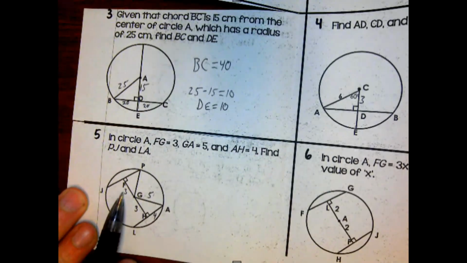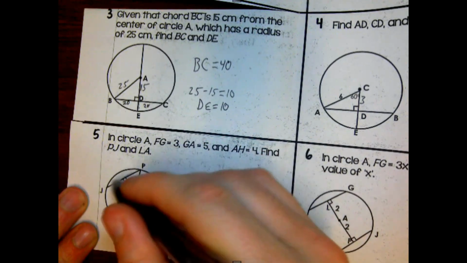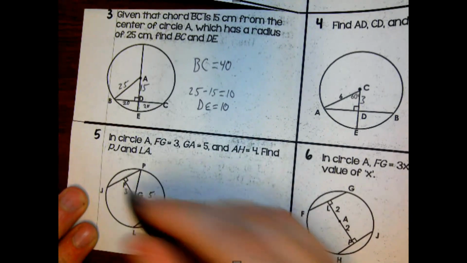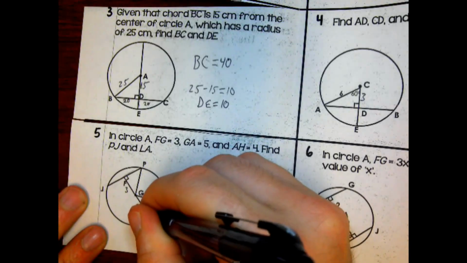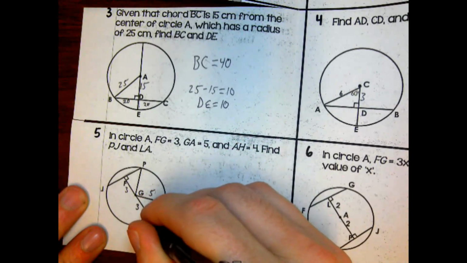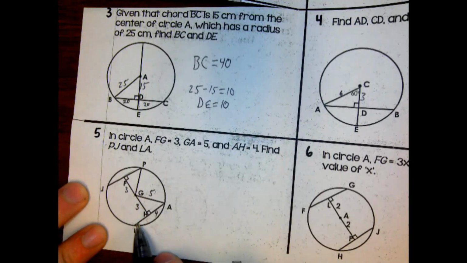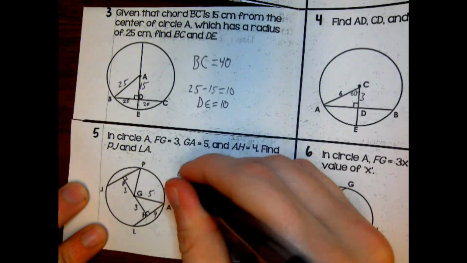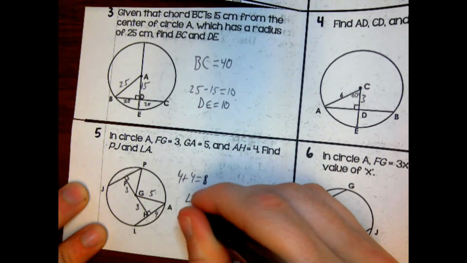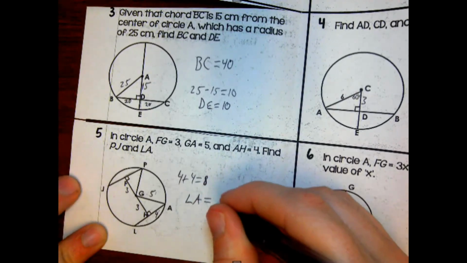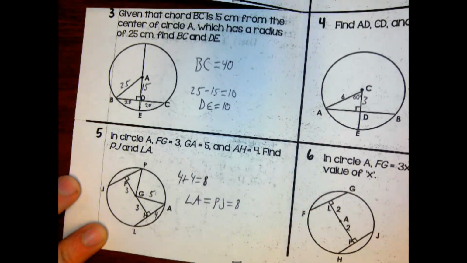And if this is 3 and this is 3, that means that these chords are the same distance away from the center, which means that these chords are congruent. So if I can find one, I'll find the other one. I also know that this radius is perpendicular to this chord, which means it cuts it exactly in half. So this chord is 4 on this side and also 4 on this side. 4 plus 4 equals 8. So LA is equal to PJ, and both of them have a length of 8.